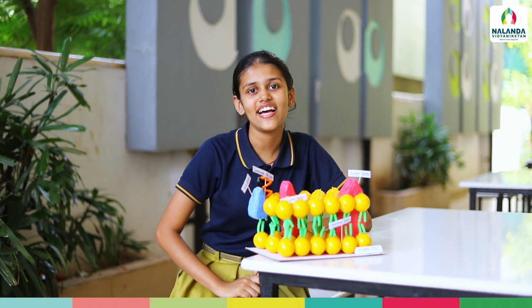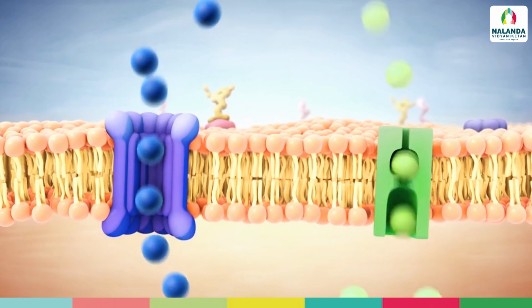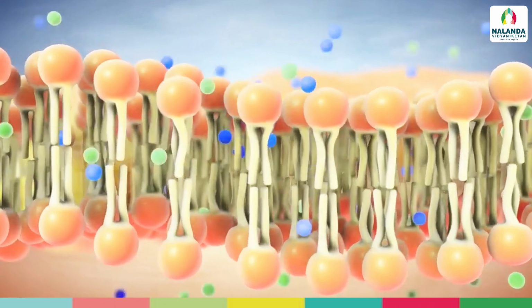This model is known as the Fluid Mosaic Model because it is fluid, as many of the proteins and phospholipids can move sideways within the membrane. It is mosaic because different molecules like proteins and lipids are arranged together like a beautiful mosaic artwork.